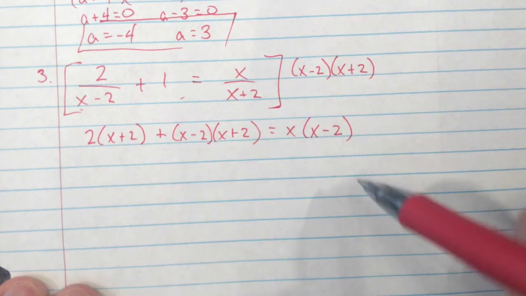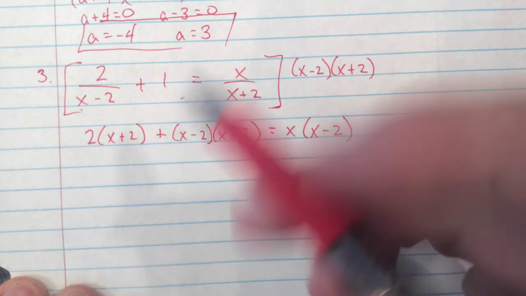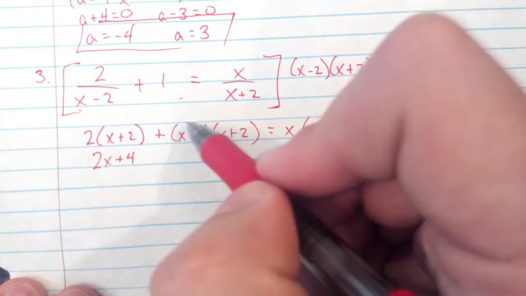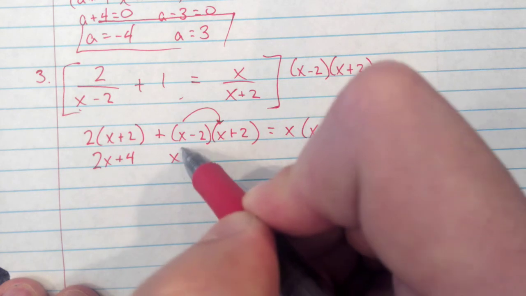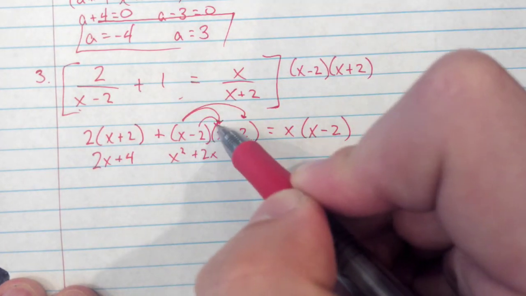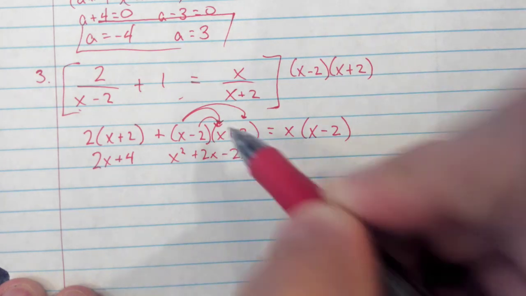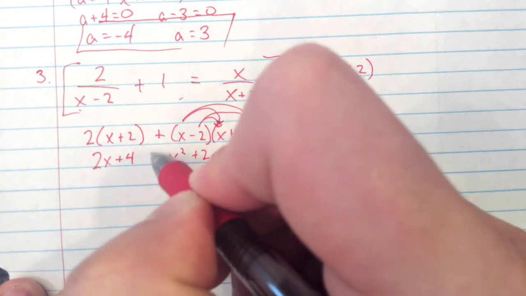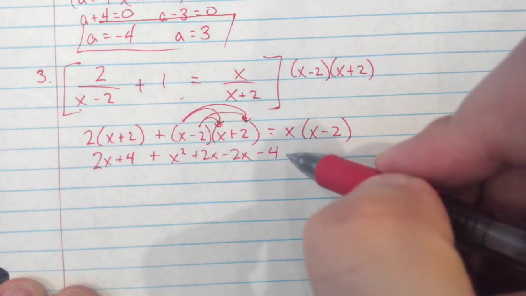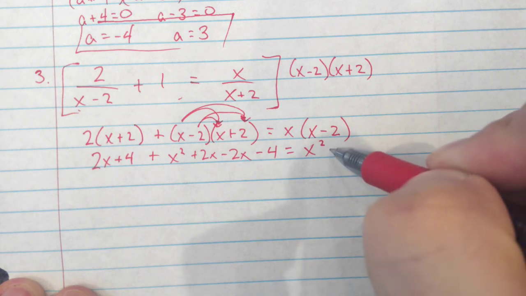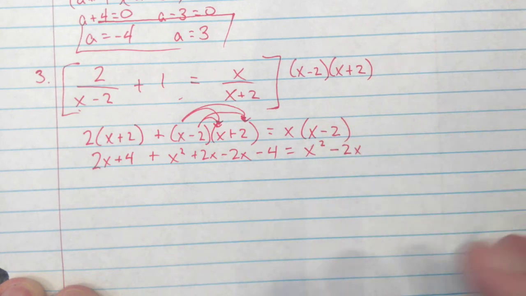All right, so I have quite a few things to multiply out now. If I multiply there, I would have 2x plus 4. This one has to be FOILed, so it's going to be x times x is x squared, x times 2 is 2x. This negative 2 times that x is a negative 2x, and the negative 2 times that positive 2 is a negative 4. Don't forget that plus sign. And then on the right side, distribute that x through, and you've got x squared minus 2x.